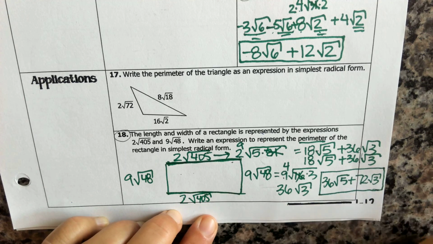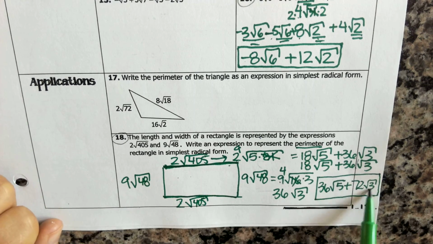Okay, so basically all you have to do is simplify and then put any like terms together.